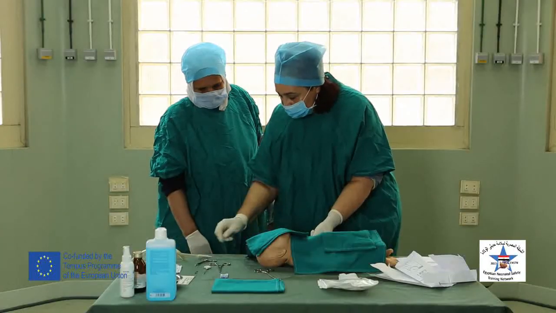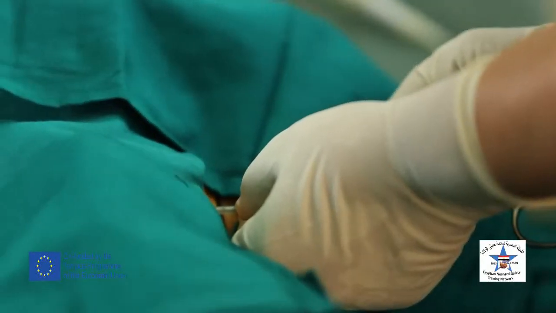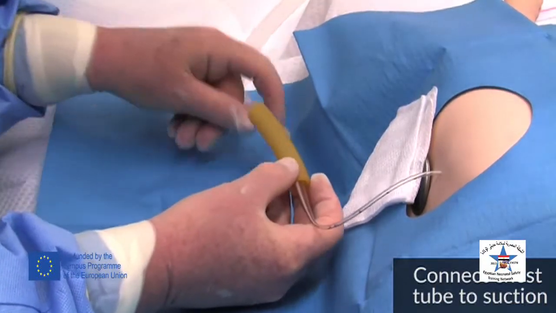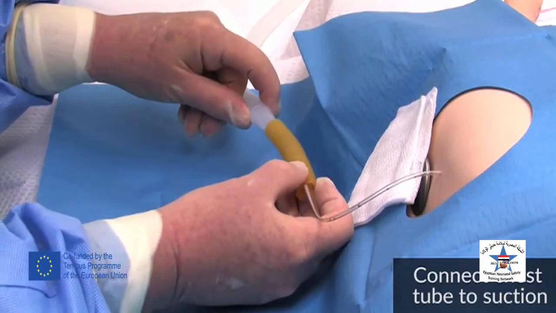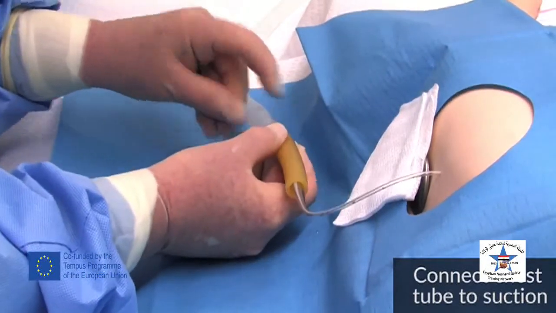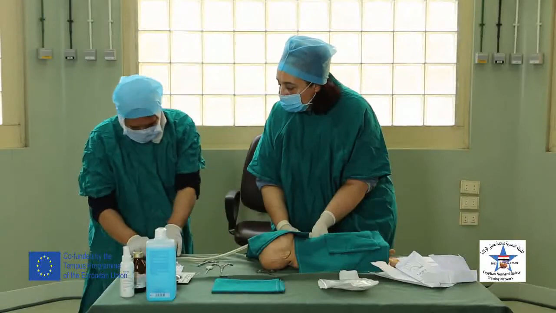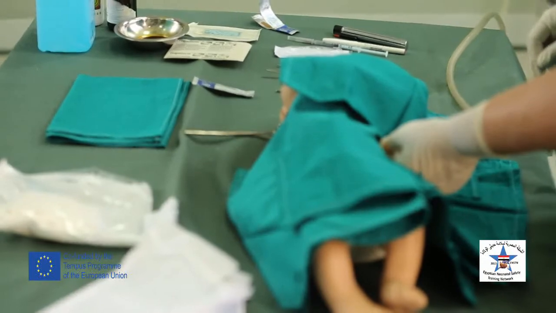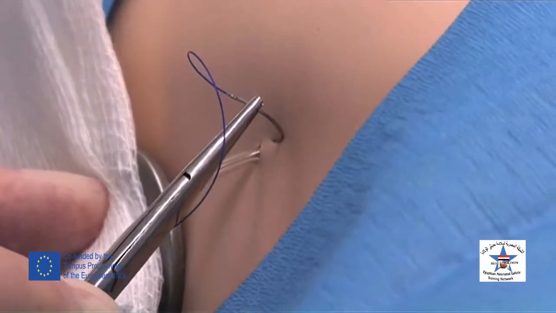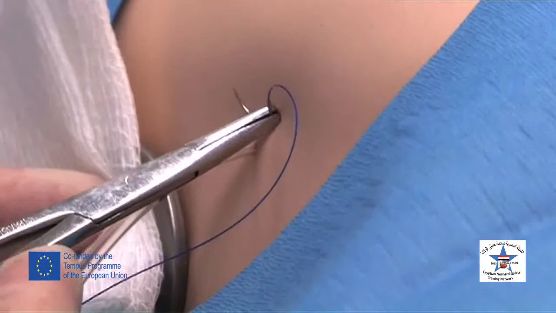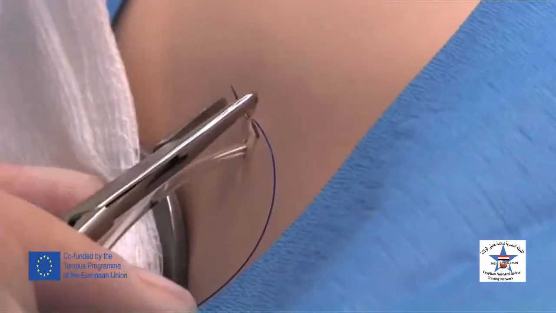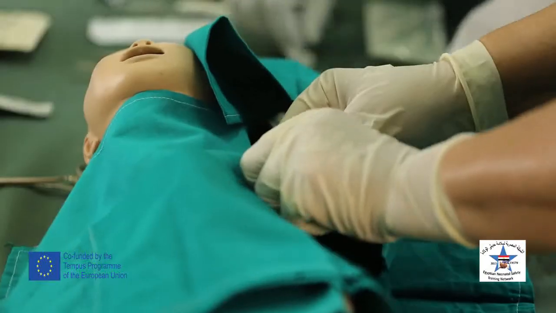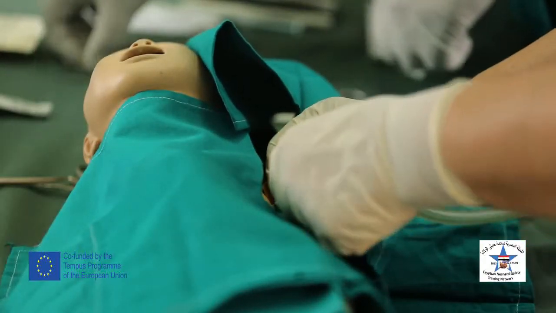Then I will connect the chest tube to the two-way connector of the water-sealed bottle and open the clamp to watch for bubbling of air. Now I will fix the chest tube in place. I will stitch the skin, one side of the incision. I will take one stitch. I will rotate the thread, and then I fixed the chest tube in place now.